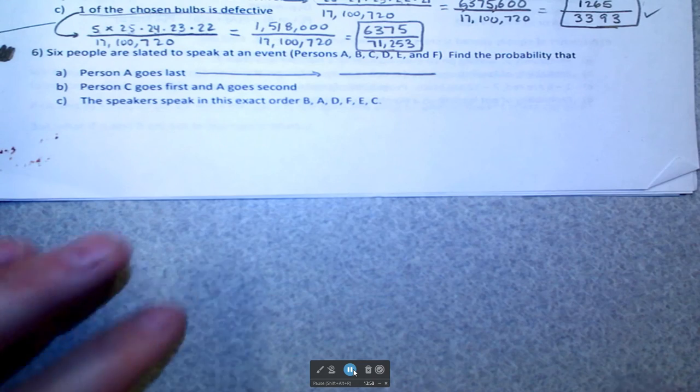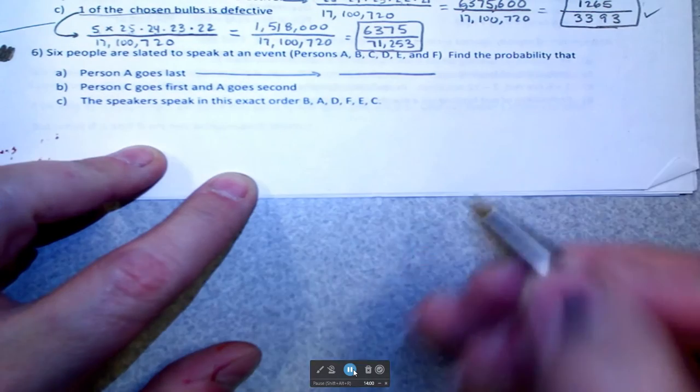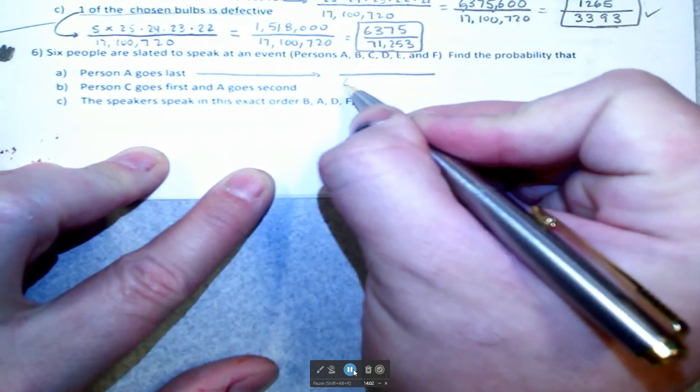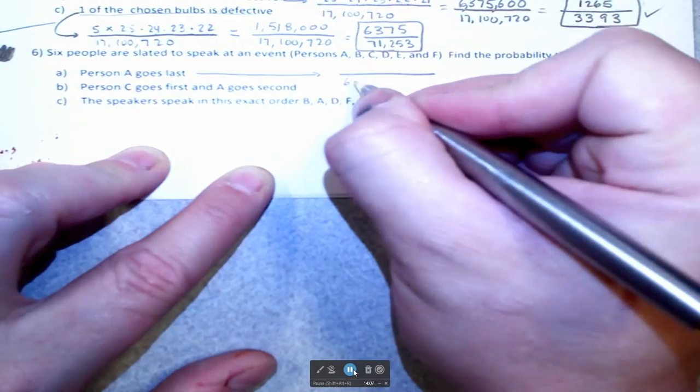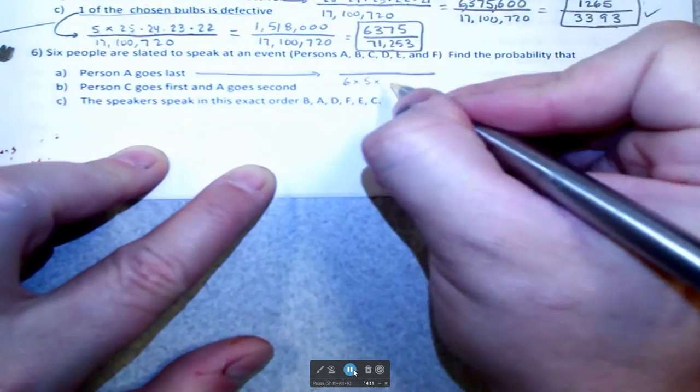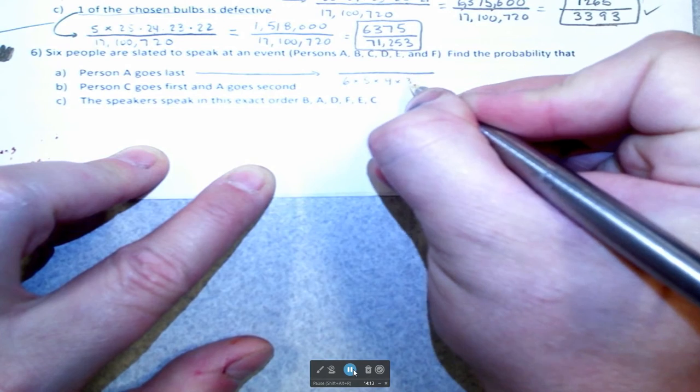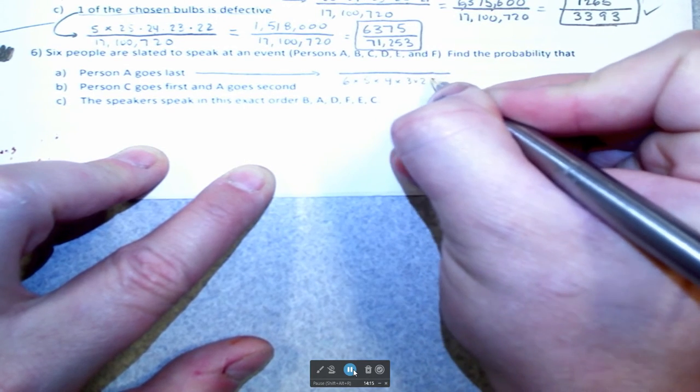We have 6 people, and we have to know how many ways they can speak. How many ways can you pick 6 people? So, I'm going to start with, when we pick our first speaker, we have 6 choices. When we pick our second speaker, we have 5 choices. When we pick our third speaker, we have 4 choices, on and on and on. And when we pick our last speaker, we have 1 choice. There's your bottom number. Okay?